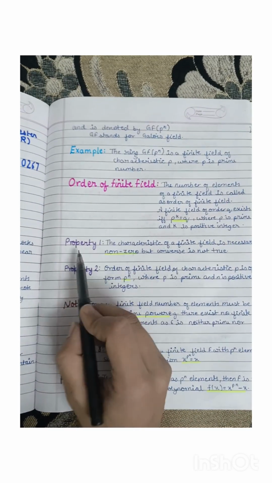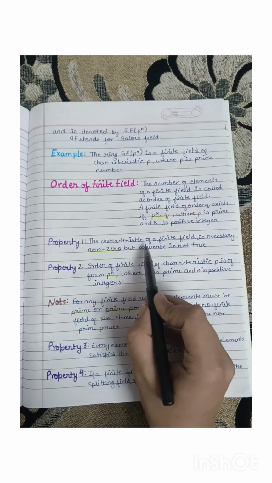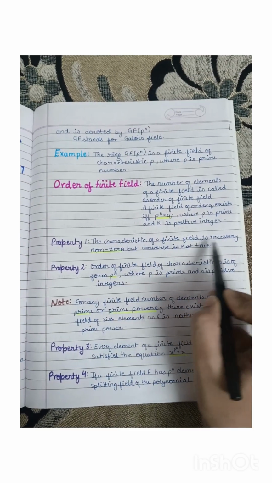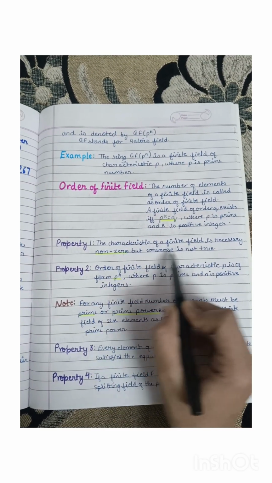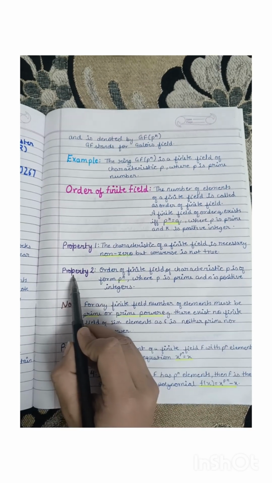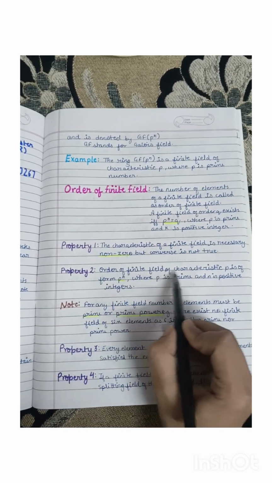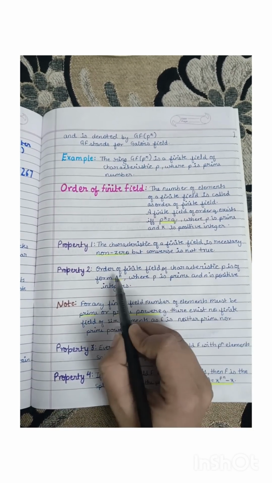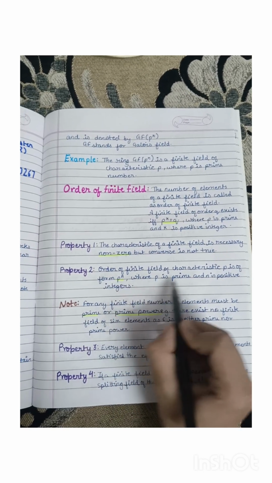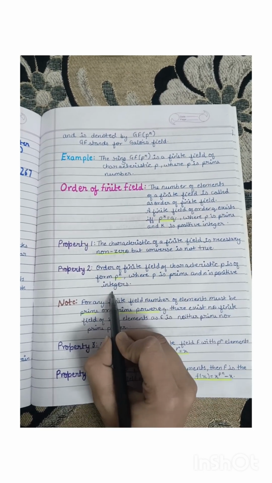Properties of finite field. Property number 1. The characteristic of a finite field is necessarily non-zero, but the converse is not true. Property number 2. The order of a finite field of characteristic p is of the form p to the power n, where p is prime and n is a positive integer.